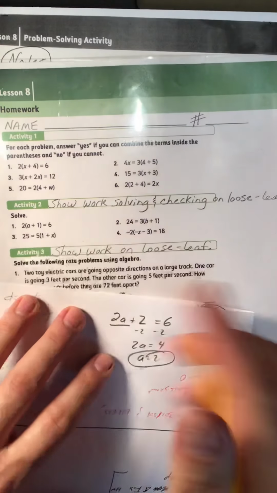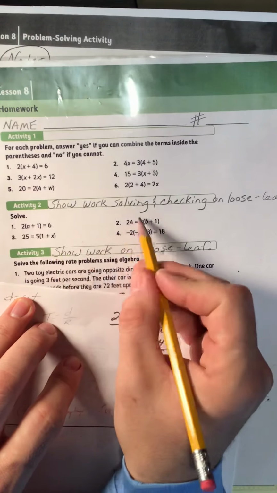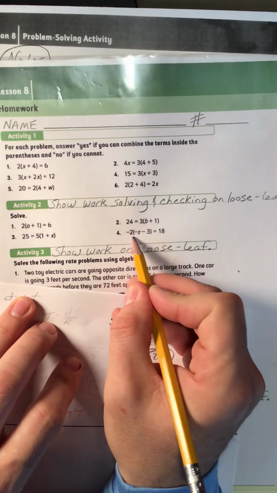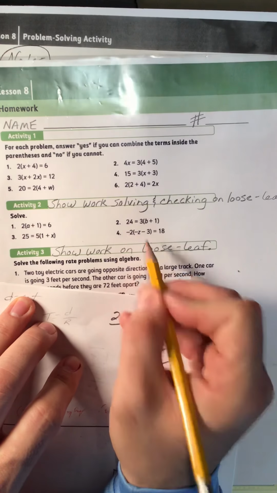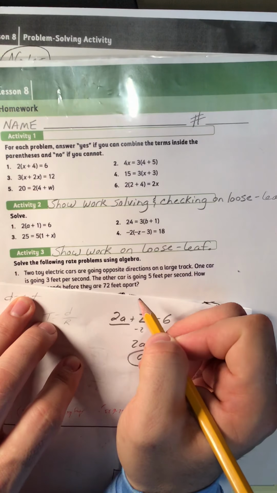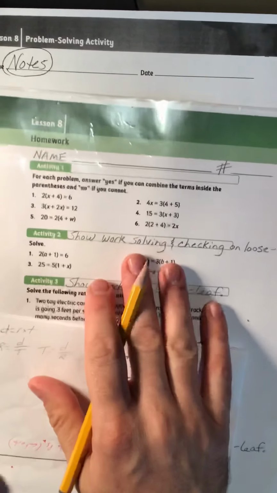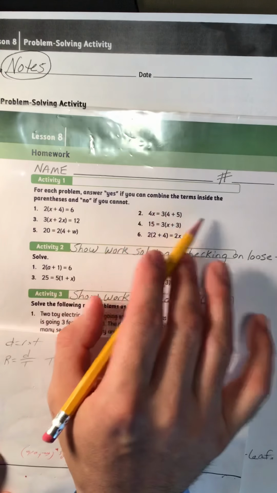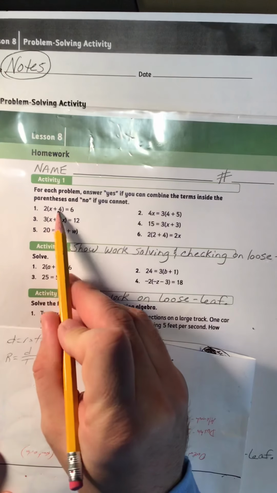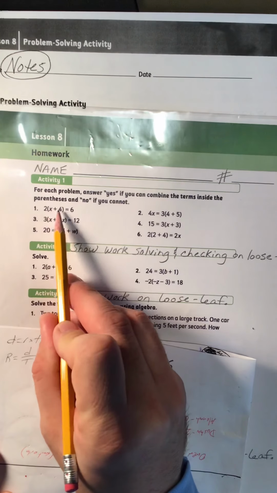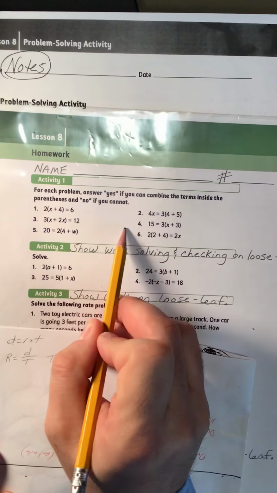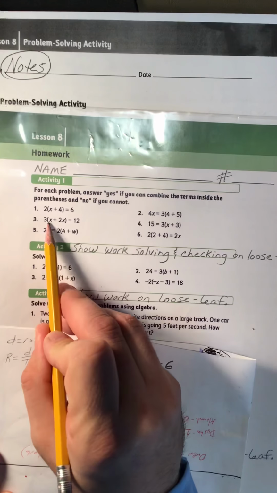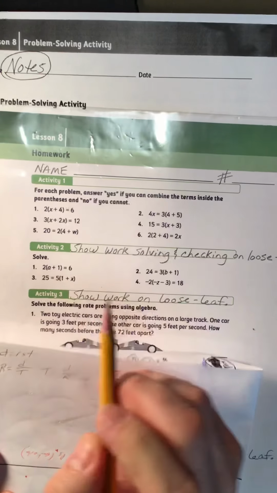Again, distribute on all these. Watch the signs, especially this one. This one has that negative to deal with. And then solve it. Activity 1 here, guys. Read the directions. It says, can you combine terms inside the parentheses? So are these 2 things alike? If they are not, you just write no or yes. That's all you do. Can you combine an x and a 2x? Yes. Okay, that should help you out.